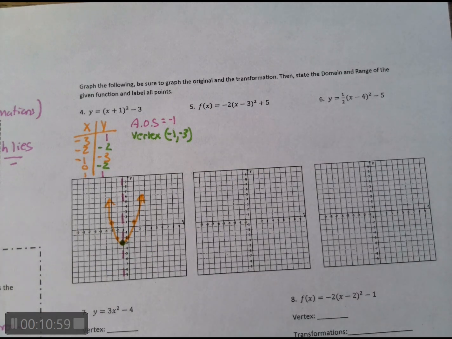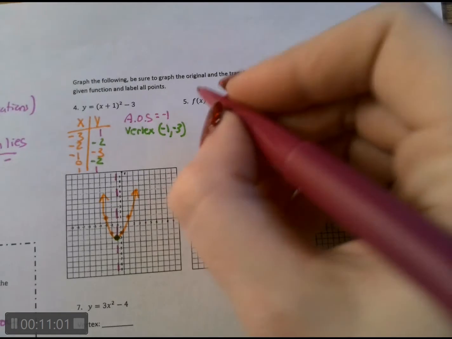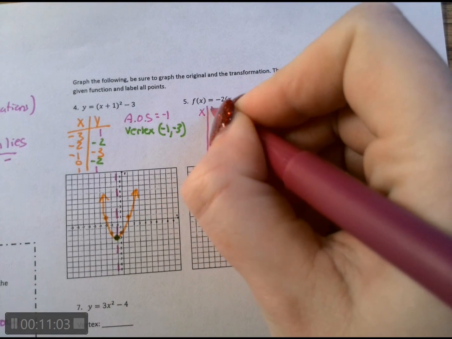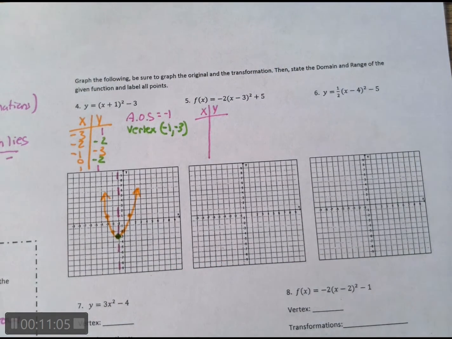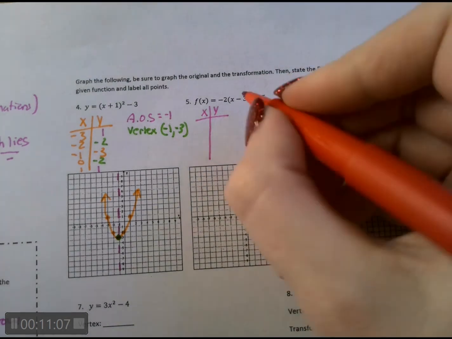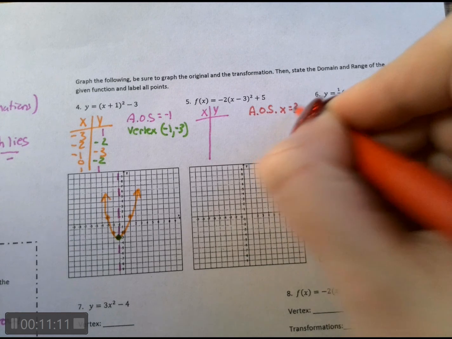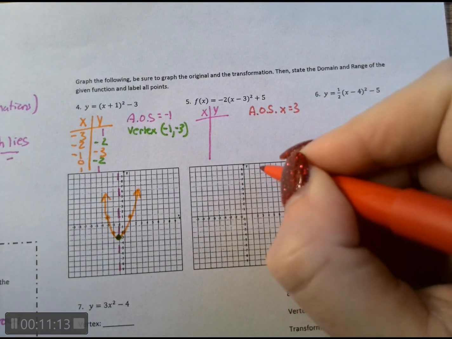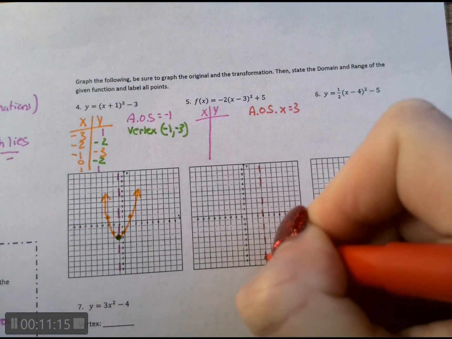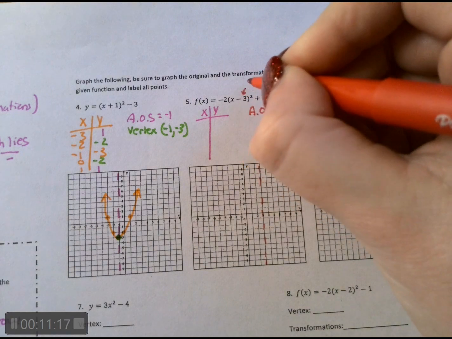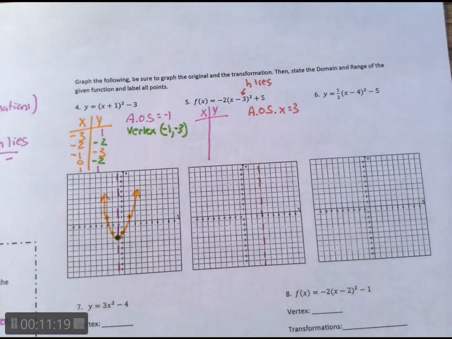For number 5, we need to make sure that we have our x, y table of values. And then our axis of symmetry is x equals 3, because remember, h lies.